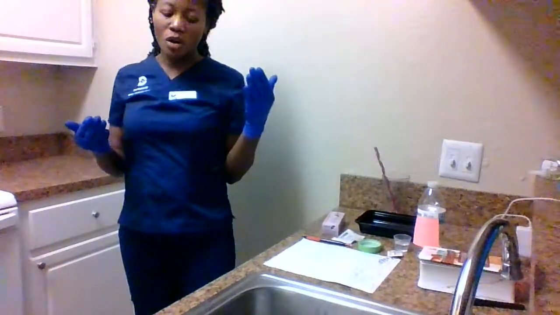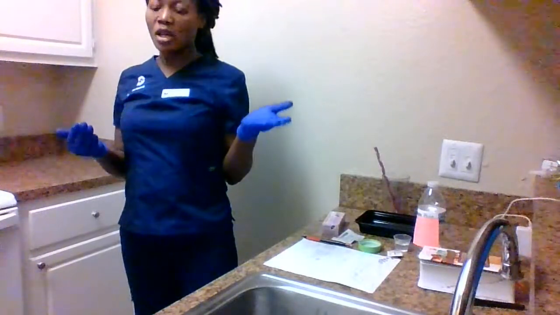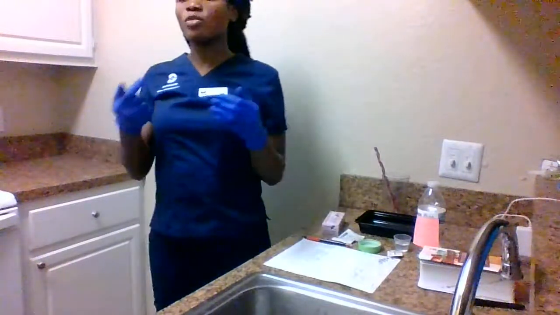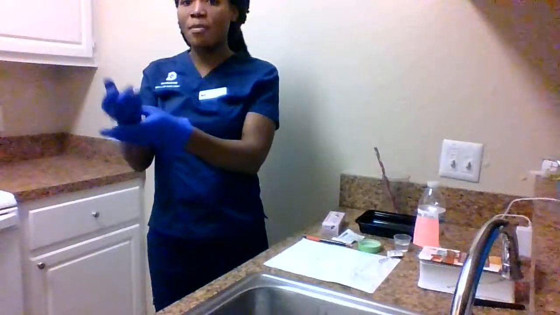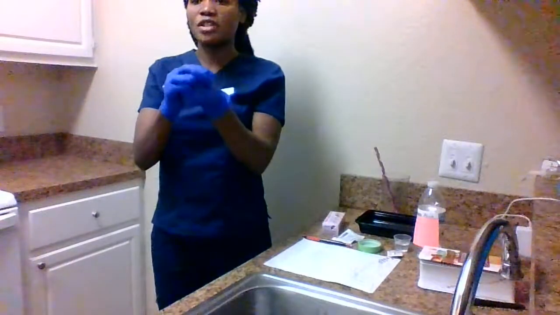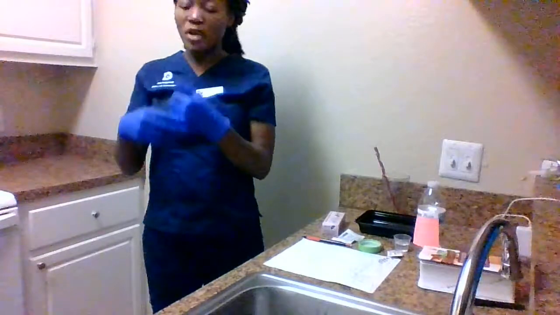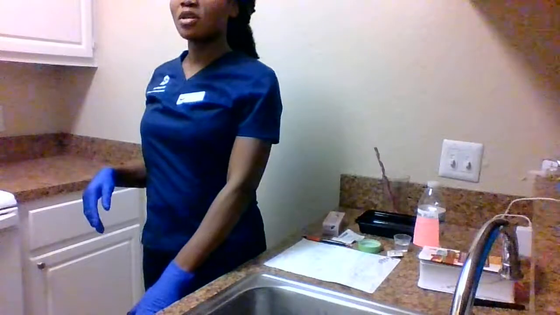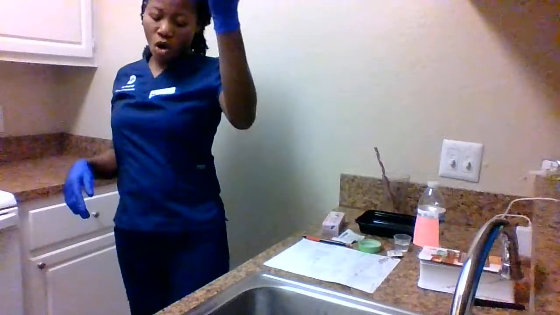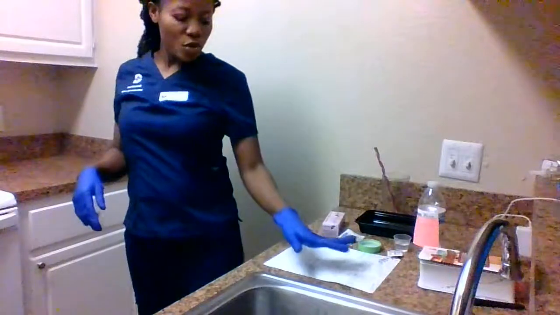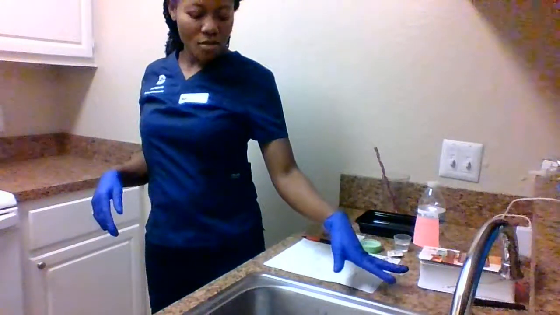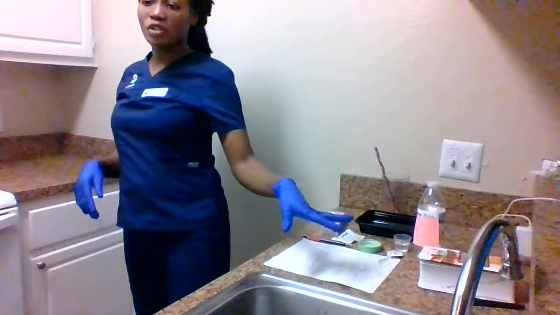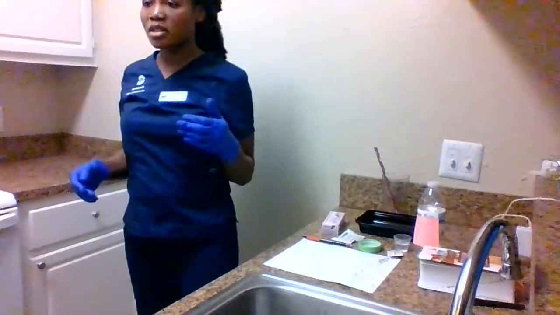I will not flush the toilet if my patient expels. So I will remove my gloves and perform hand hygiene, and also I will return the bed to the lowest position, and raise the side rails up. I'll put a call bell within reach of my patient, and also I will assess for any additional needs.